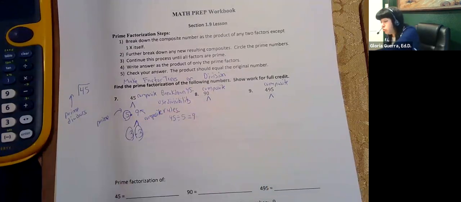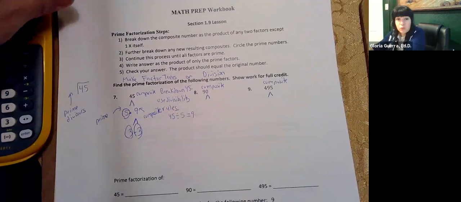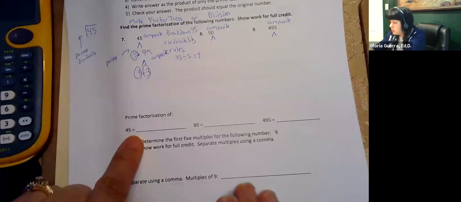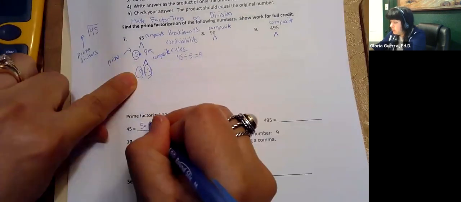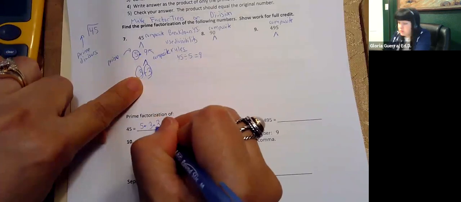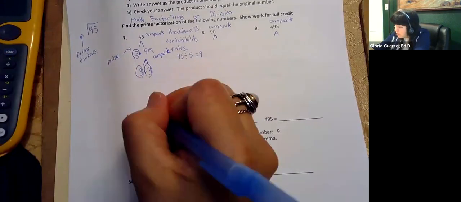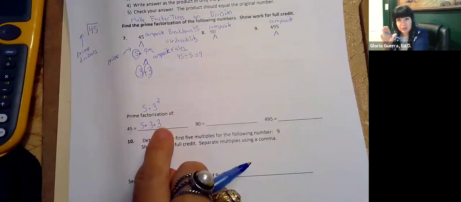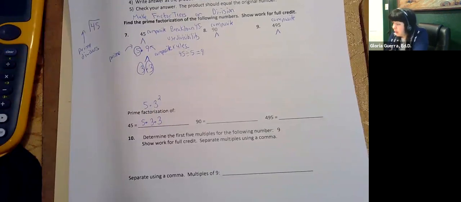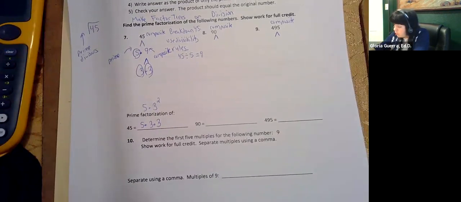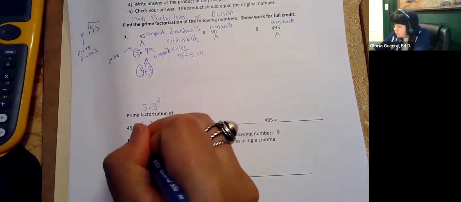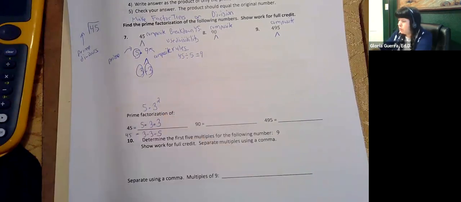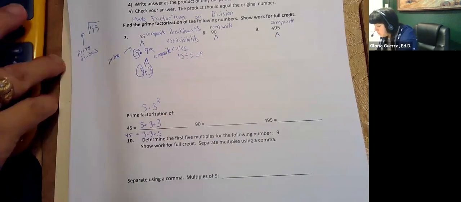Okay, when you put your answers down right here, they don't have to be in order, but you don't want to miss any. You got this 5 times this 3 times this 3. Sometimes people use exponents, like 5 times 3 squared, because there are 2 of them. So you want to use your exponents if the problem calls for it. Or if you want to put them in order, the 3's go first and then the 5. That would be okay.